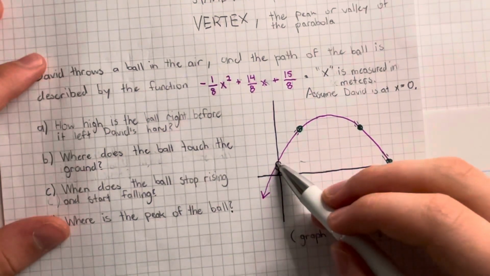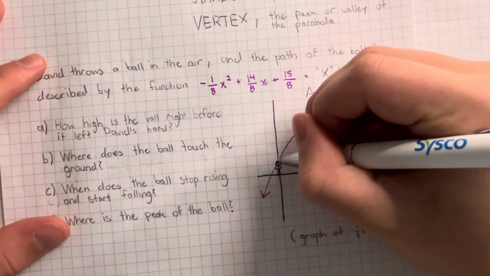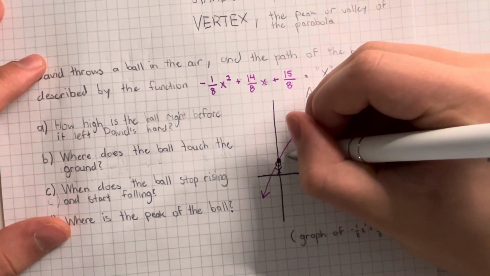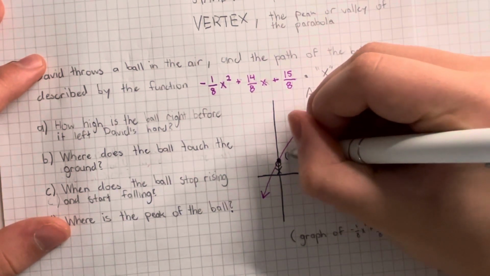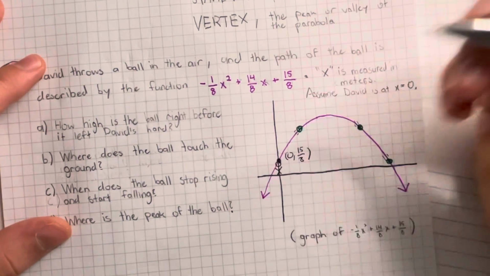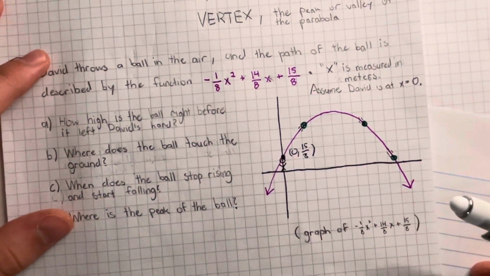On the graph, right where David is standing, this is the y-intercept. Also right before he threw the ball, it's at 0, 15/8. All right, now let's do B.